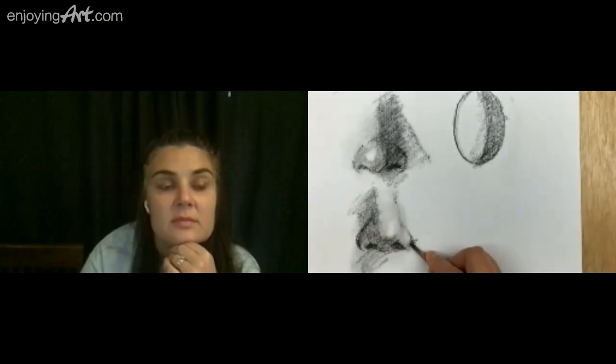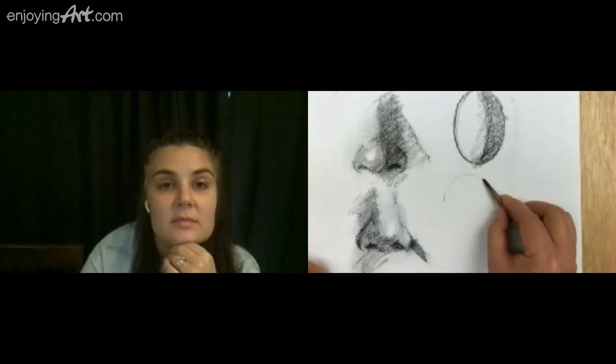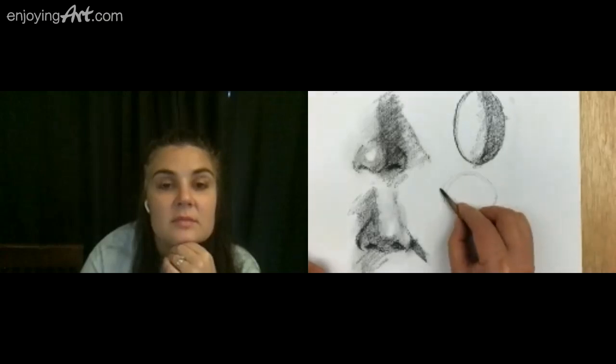And on the side over here, you can add a little shape over here showing the transition from the cheek and coming down to here. So this is her nose. It's two different noses. Let's take a look at her eye. The eye, you need to really think about what is behind the eye, which is the eyeball.